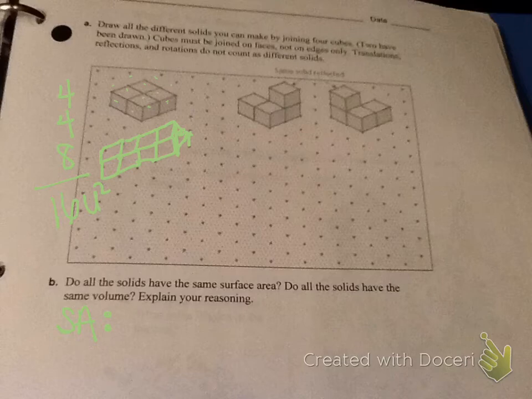The one that's 4 long has a surface area of 1, 2, 3, 4, 5, 6, 7, 8, 9, 10, 11, 12, 13, 14, 15, 16, 17, 18 square units. So no, they don't all have the same surface area. And we know that because we count the sides.